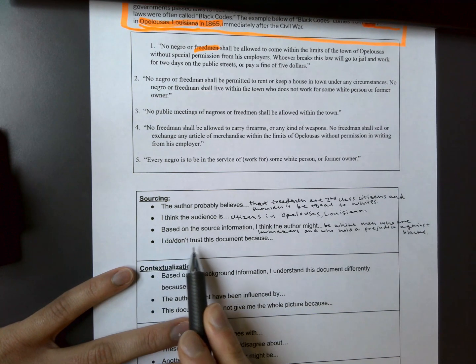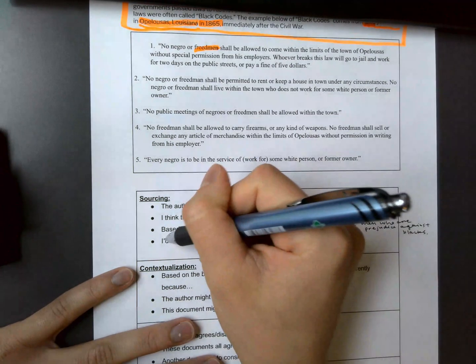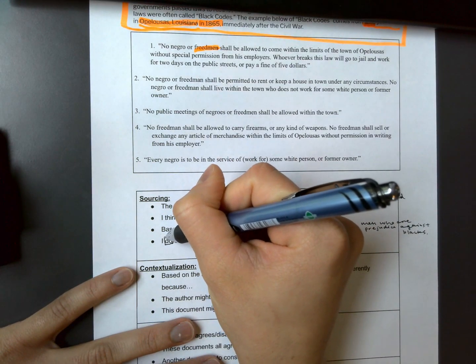I do or don't trust this document because, and I do trust it. I think it's a good source.